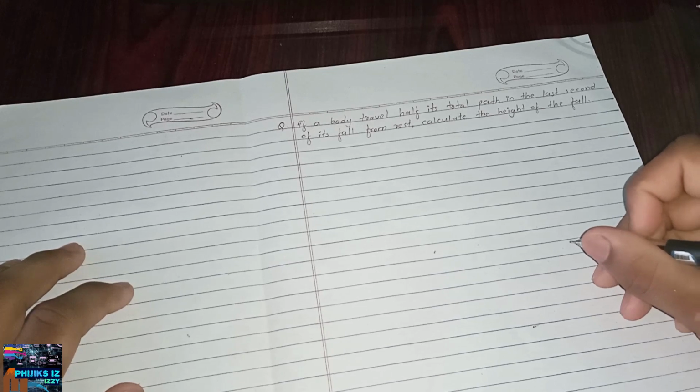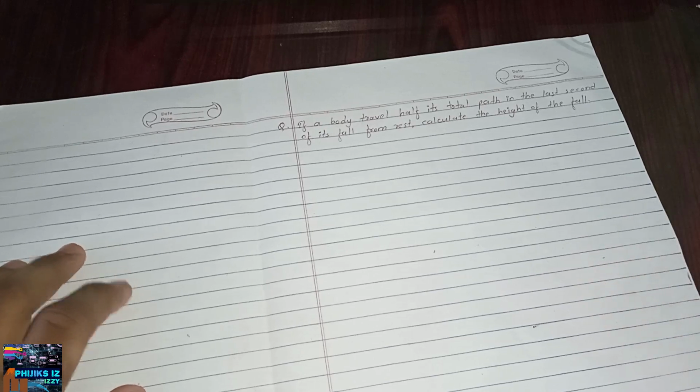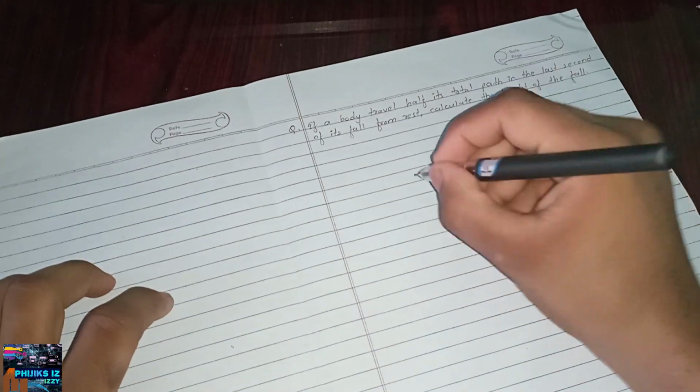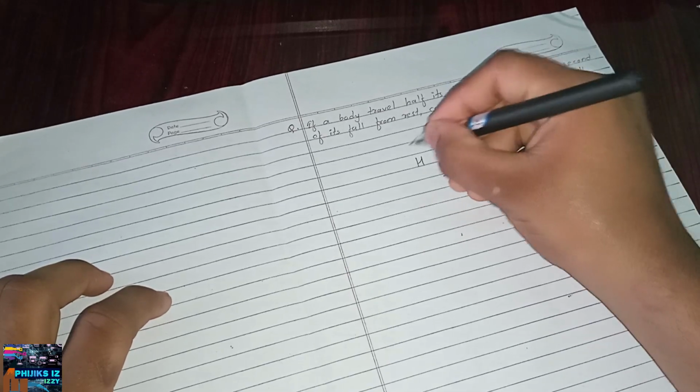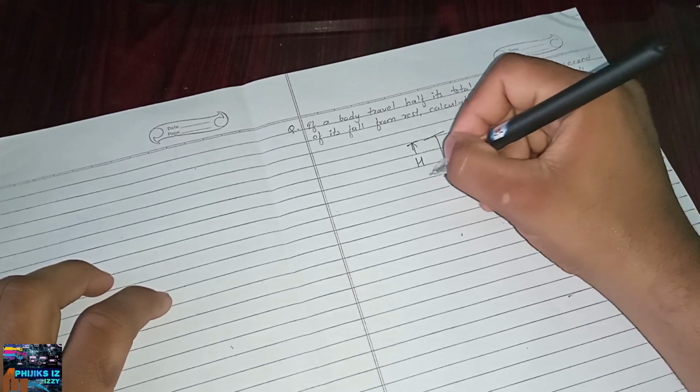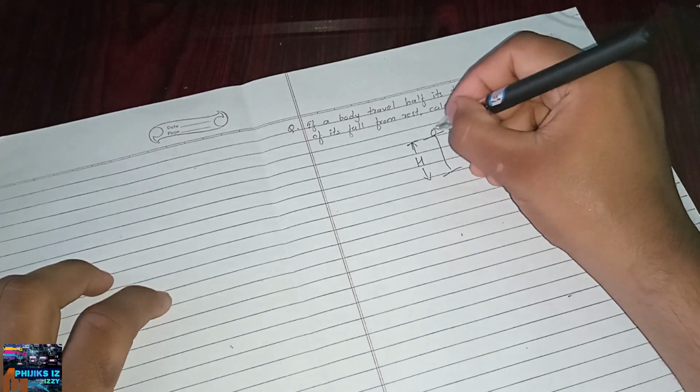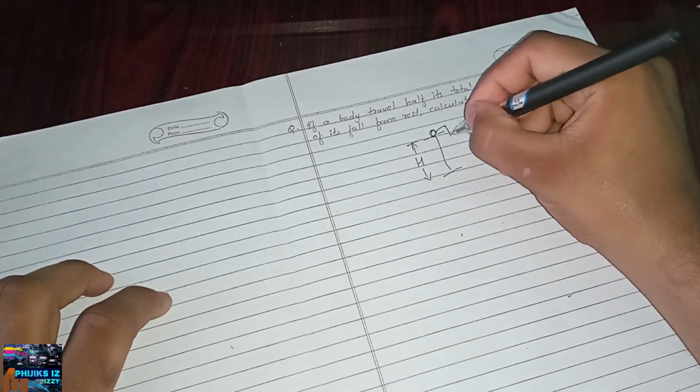Now the question is, if a body travels half its total path in the last second of its fall from rest, calculate the height of the fall. Let us suppose a body falls from height h, while at rest.